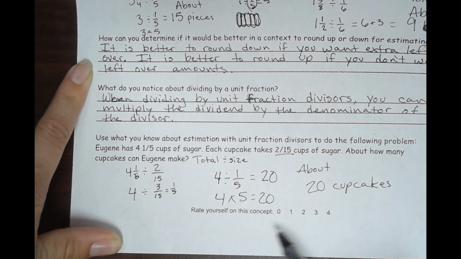Alright, so rate yourself on this concept. Do you feel you're a 0, 1, 2, 3, or 4, meaning I could teach somebody else? Okay, put this on your Google Classroom in your picture.